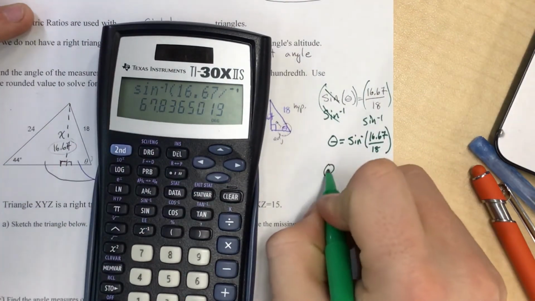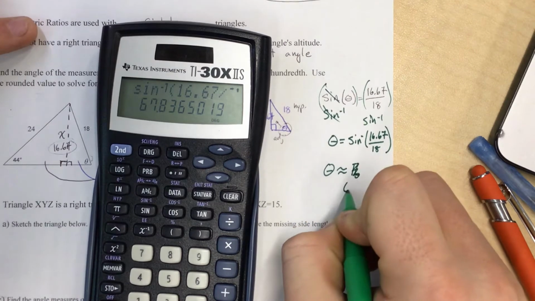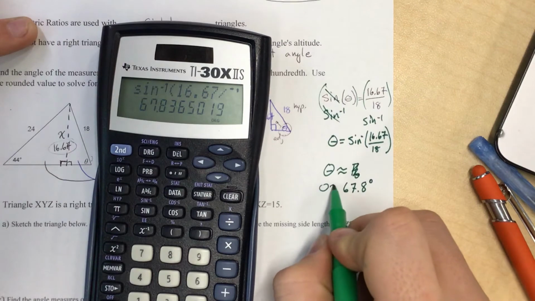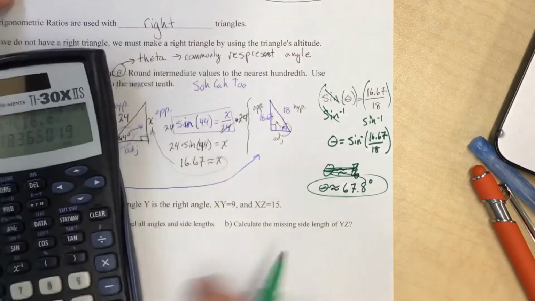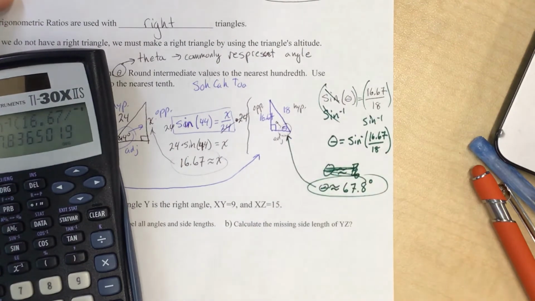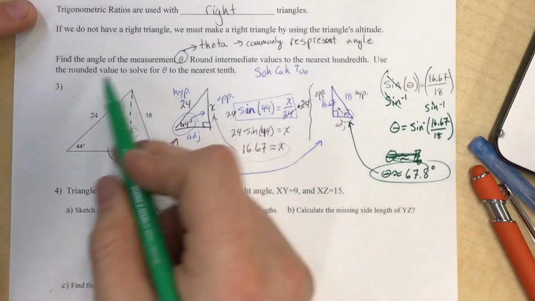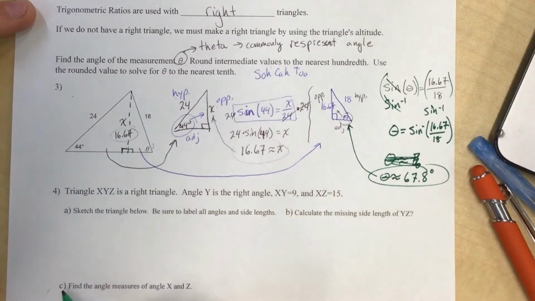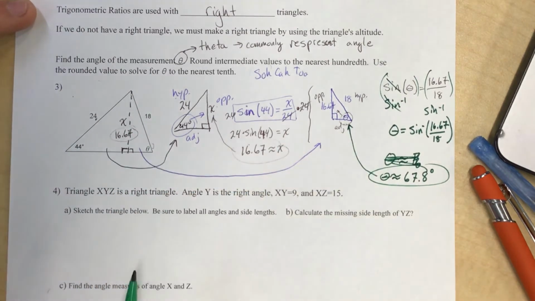So theta is approximately 67.8 degrees. And so that is the angle measure of this triangle, where we previously didn't have a right angle. We created the altitude to make a right angle, and then solved some intermediate step in order to solve for theta.